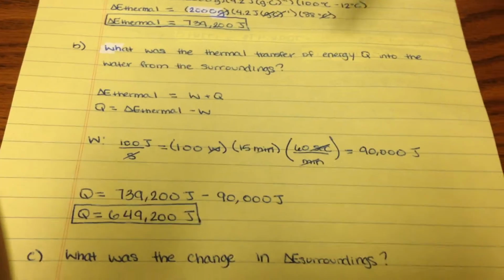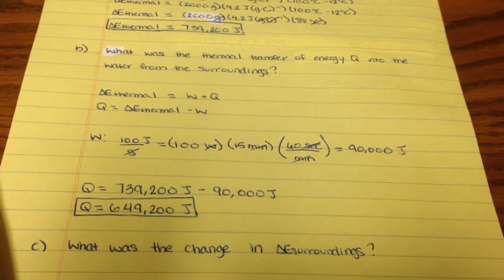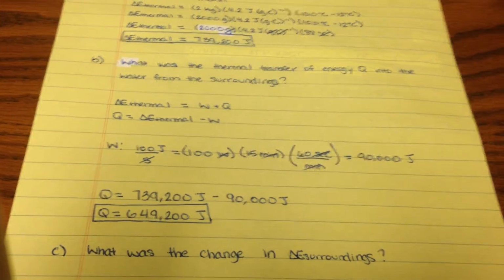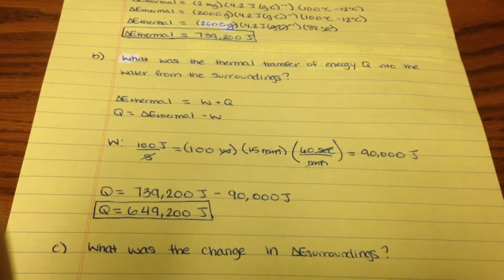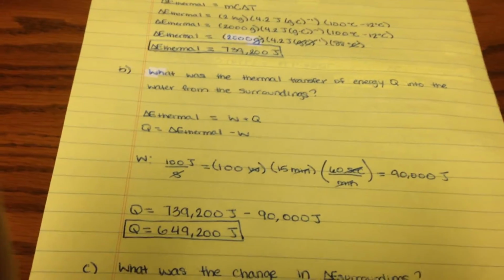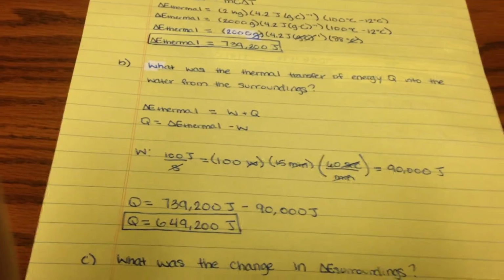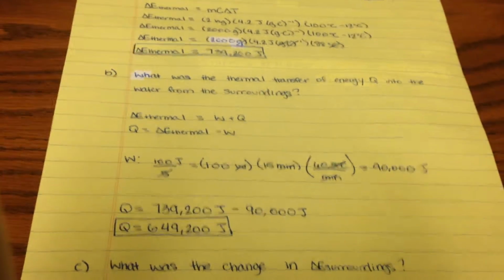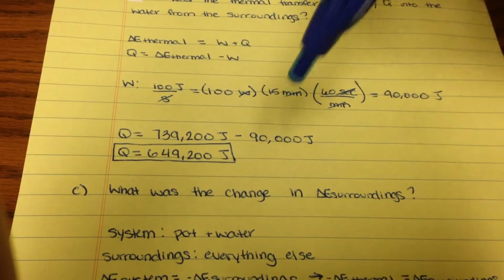What was the change in E surroundings? Well, you're only given one type of energy, which is E thermal. And since you're putting energy into the system, that change in energy is going to be positive. So you're taking energy out of the surroundings. So then you get, so your system is your pot and your water.